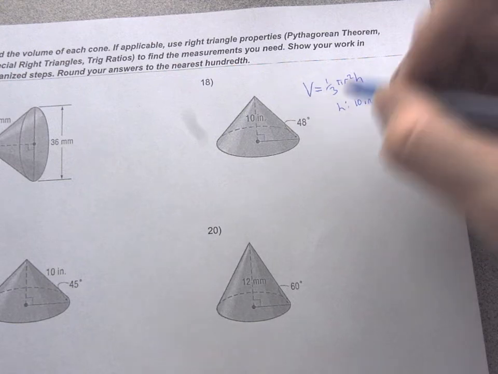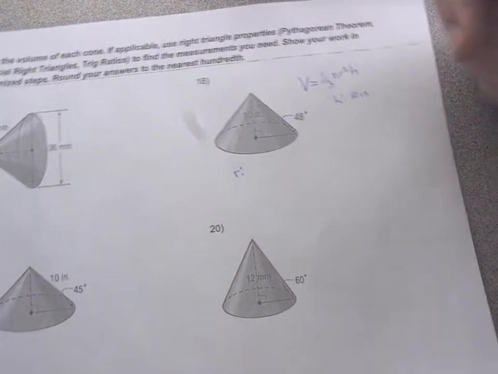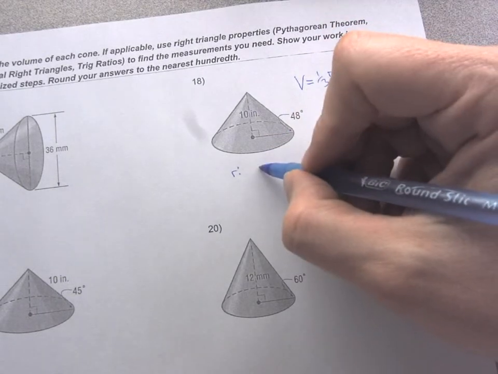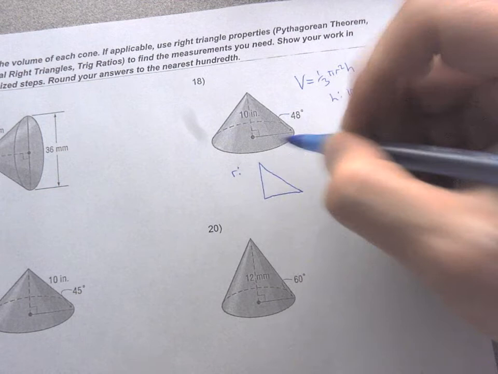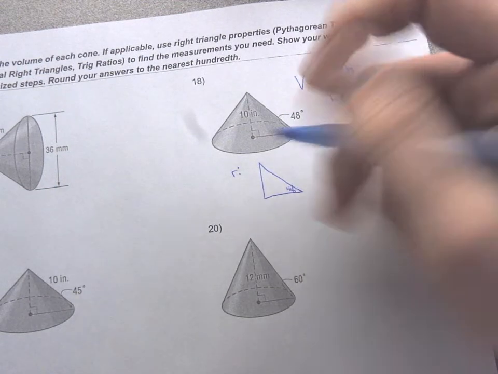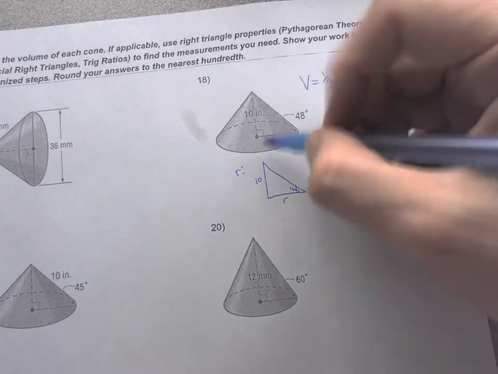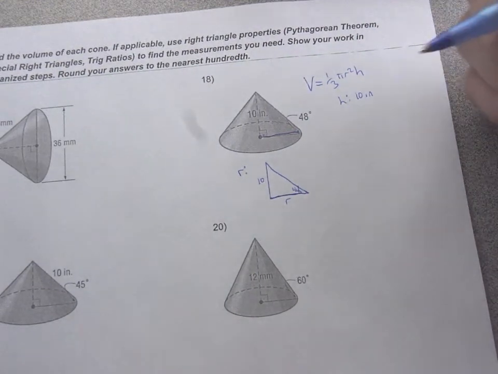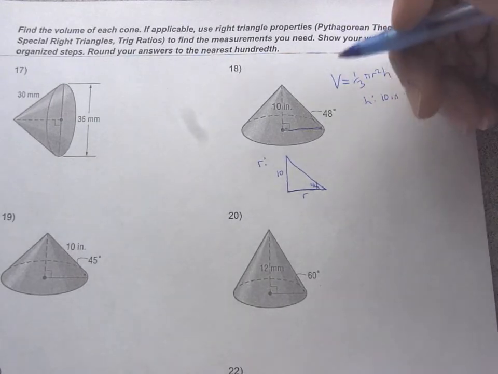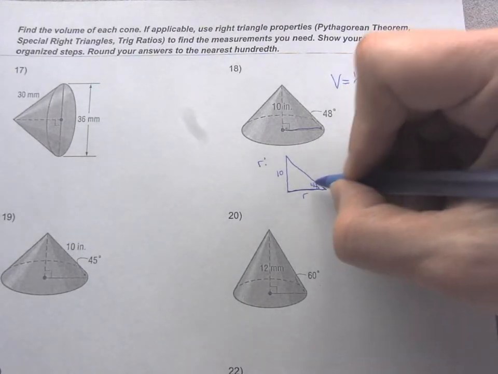I need a little bit of room for this one, so I'm going to come over here and talk about the radius for a second. Drawing this out, what I have is a 48-degree angle. I have this side here, and I want to find the radius, which would be right here. Using trig ratios, I'm going to use tangent to find the missing side.